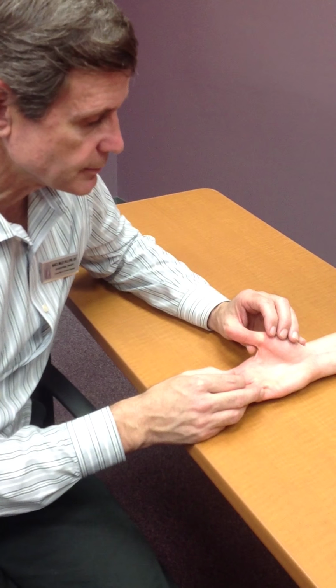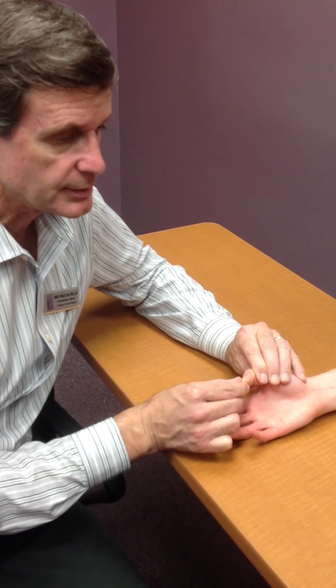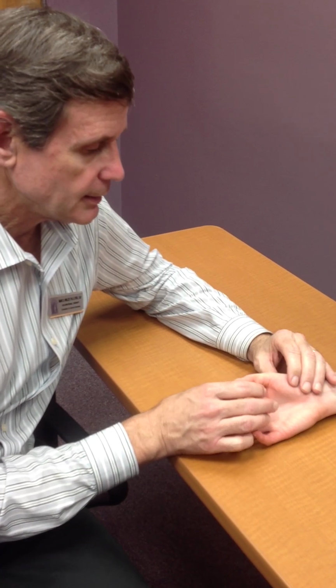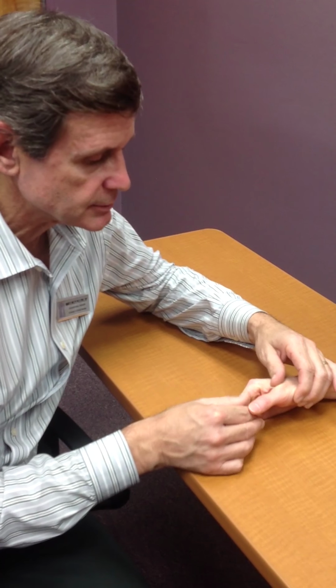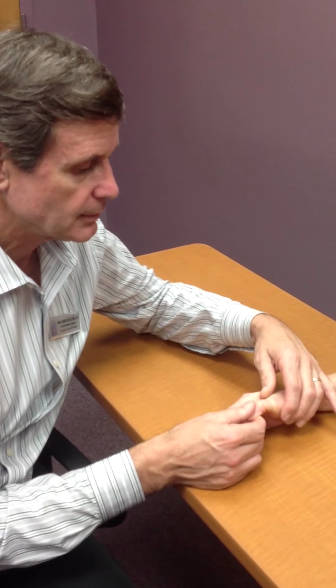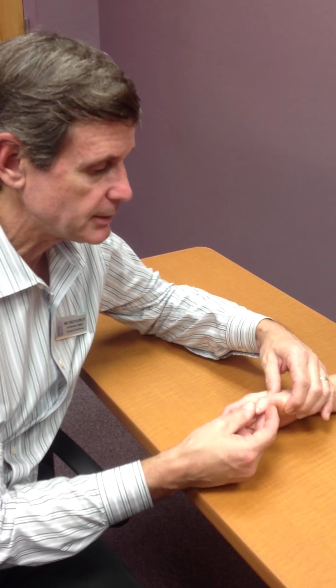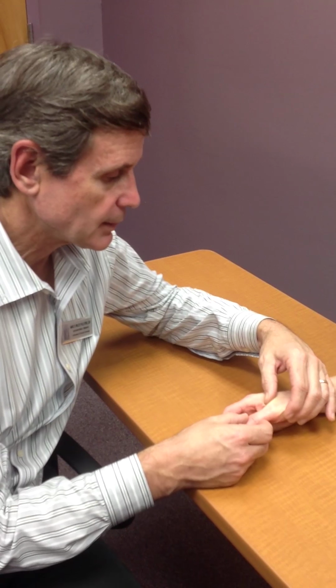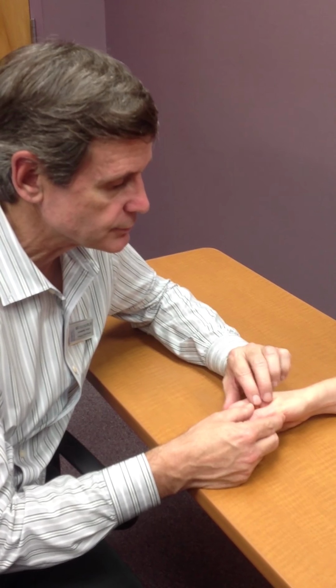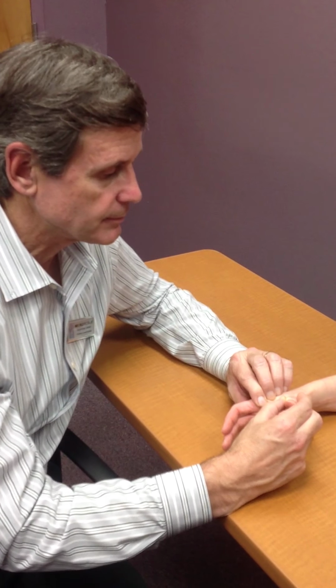Okay, other thumb muscles that we're going to test include the flexor pollicis longus, which bends the tip, and if you look on the extensor side, extensor pollicis longus, it extends the tip, extensor pollicis brevis, which extends the MCP joint, and abductor pollicis longus, which abducts and raises the thumb.